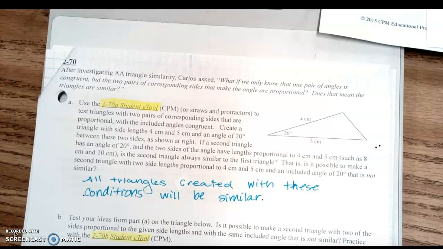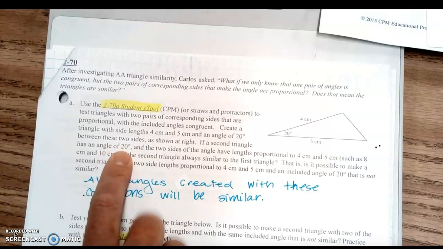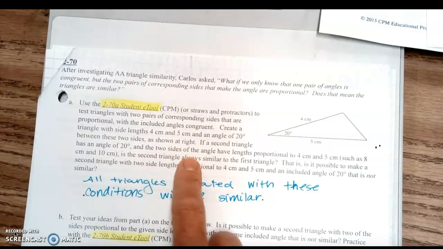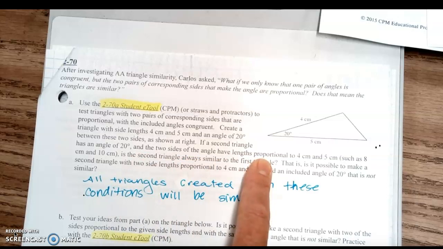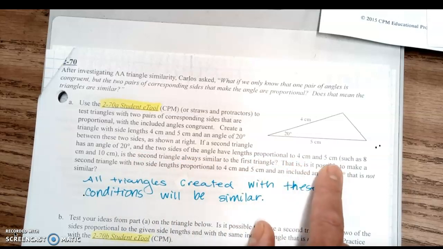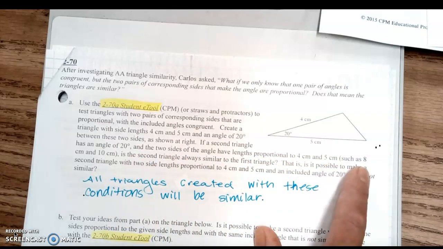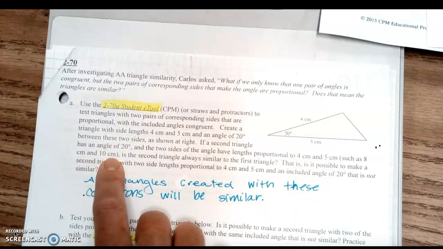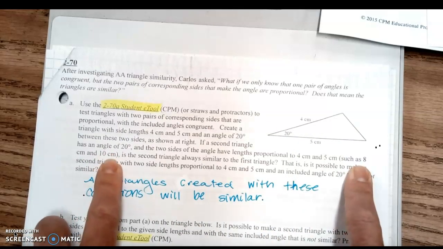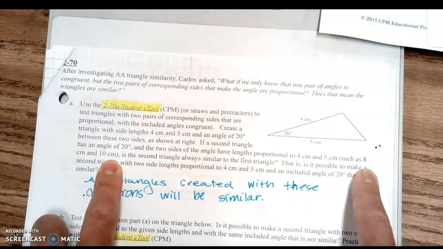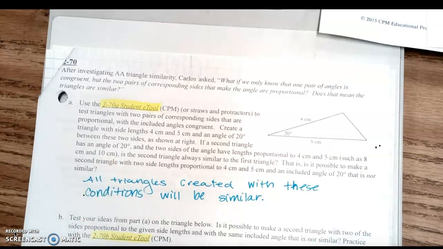If the second triangle has an angle of 20 degrees and the 2 sides of the angle have lengths proportional to 4 centimeters and 5 centimeters, we're going to try 8 and 10. How do you get 8 and 10 from 4 and 5? Times 2, right? So we're going to multiply by 2. Is the second triangle always similar to the first triangle?